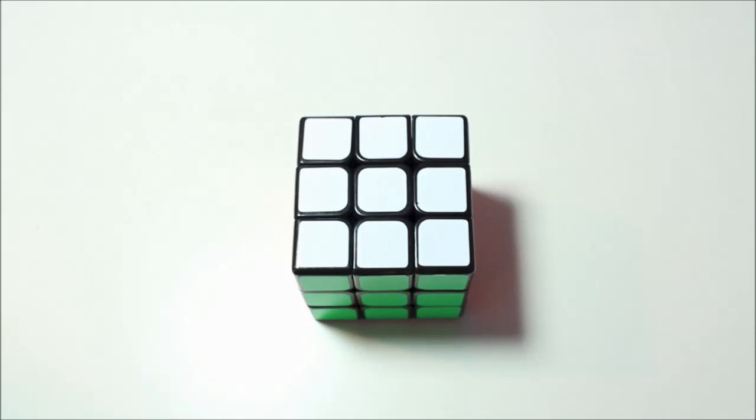Next time I'll be going over the very closely related subject of multi-slotting, so make sure to look out for that.